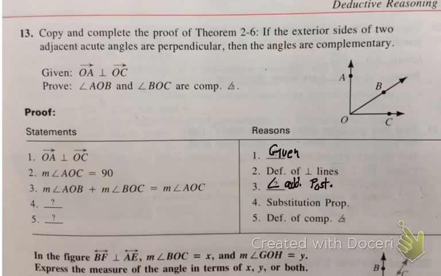What does angle AOC equal? We do. So can't we just replace that in here? As soon as I know a number, the first thing I'm going to do is replace that number, and I'm going to use substitution to say that measure of angle AOB plus measure of angle BOC equals 90 degrees. And in fact, your proof is done. If you would say substitution and definition of complementary angles, because that's what complementary means, is they add to 90, I'd be okay with that.